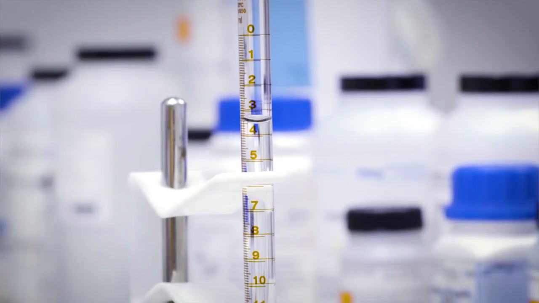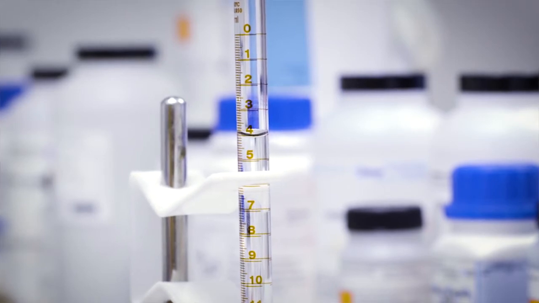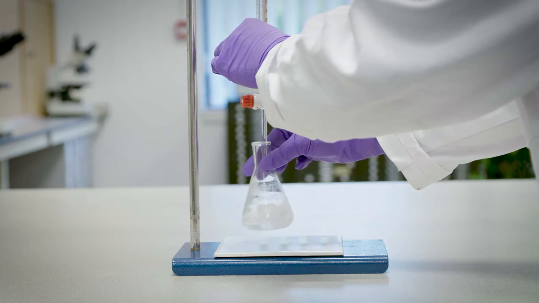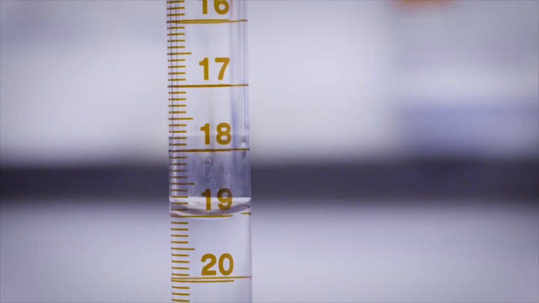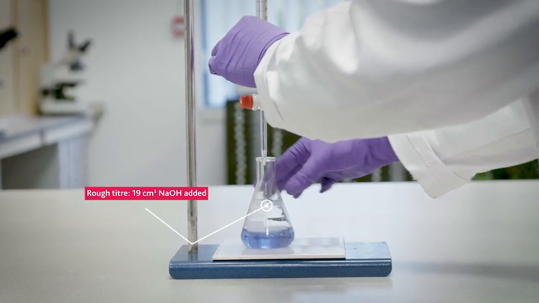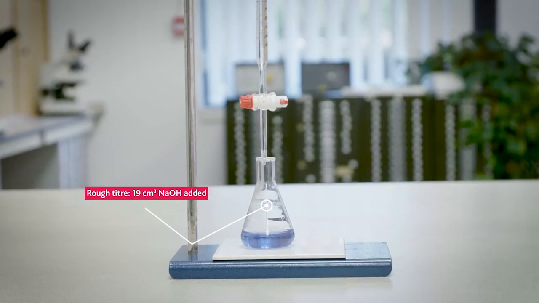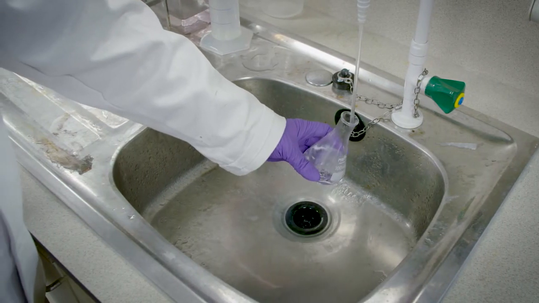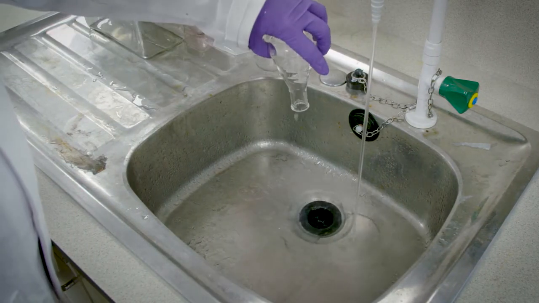The sodium hydroxide is added to the conical flask 1 centimetre cubed at a time. The conical flask is gently swirled between additions until a permanent blue colour appears. At the end point, no more sodium hydroxide is added. The contents of the conical flask are poured down the sink, and the flask is washed out with deionized water.